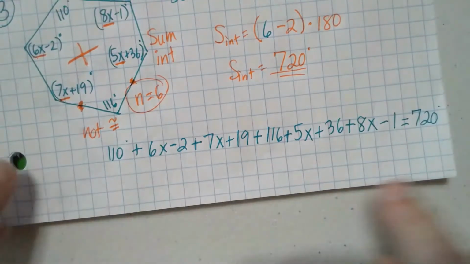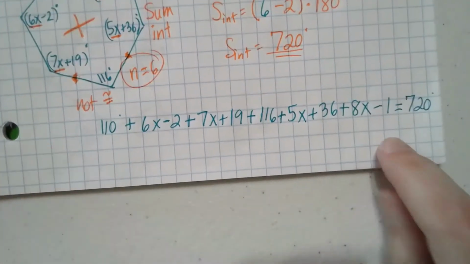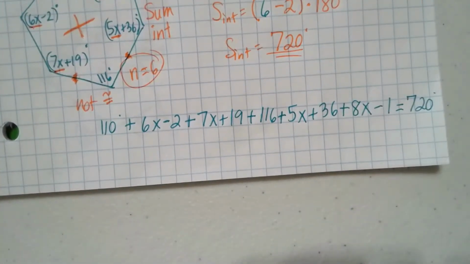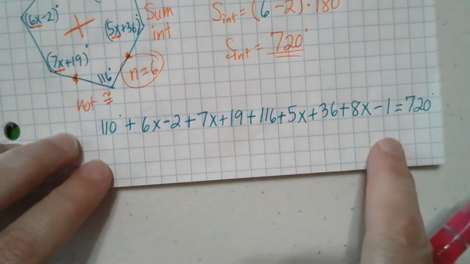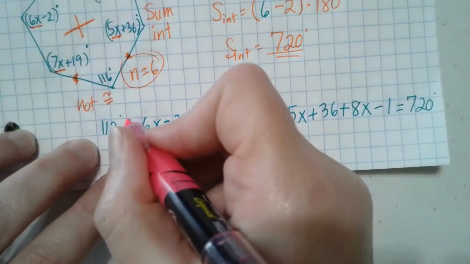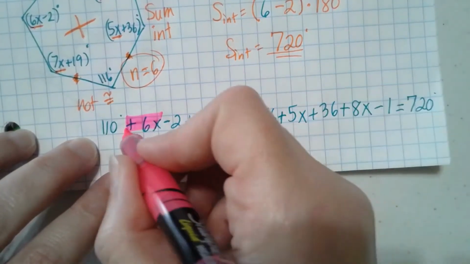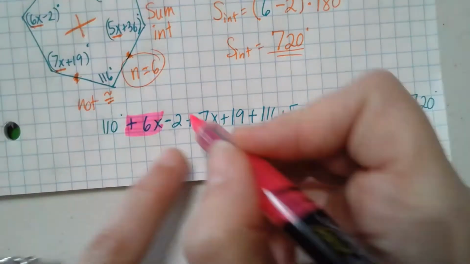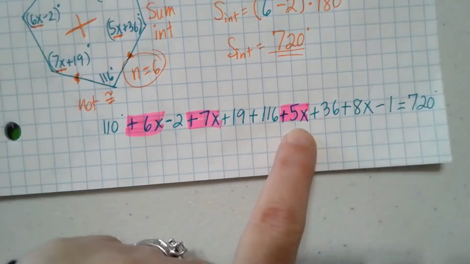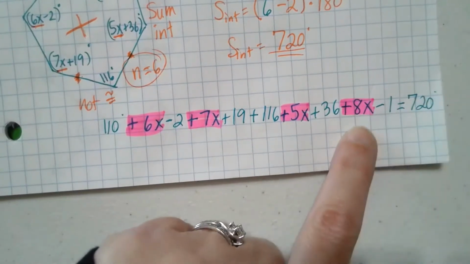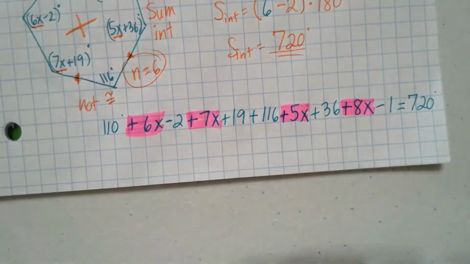Oh my goodness, that is a crazy long equation. Okay. However, it's not as crazy as it could be because these things are all like terms pretty much. I have all of these x's, so I'm going to highlight those first. I've got a positive 6x. I've got a positive 7x. I've got a positive 5x and a positive 8x. What does that make?